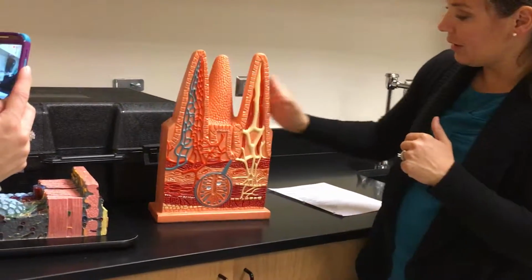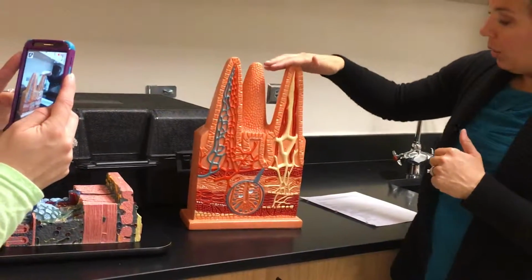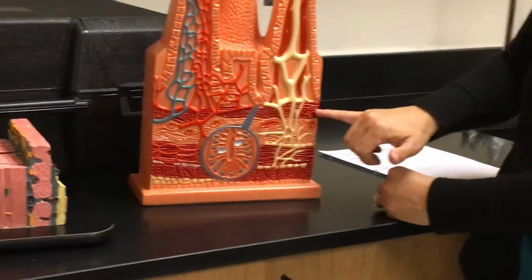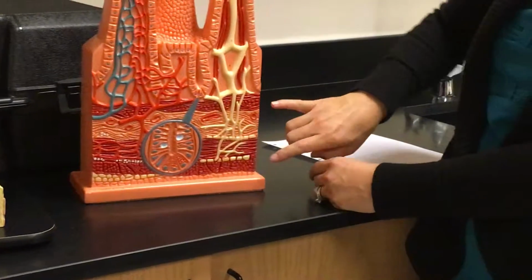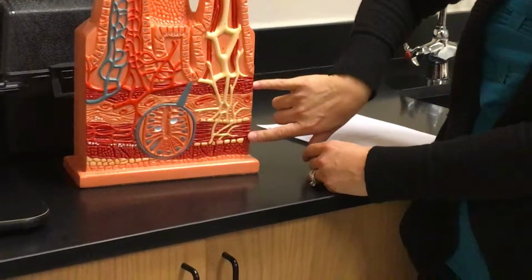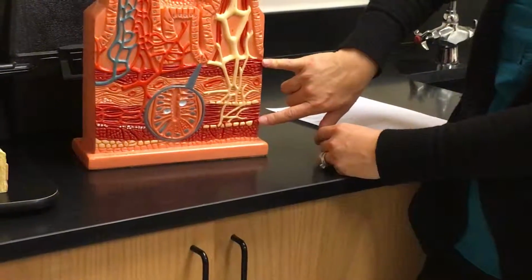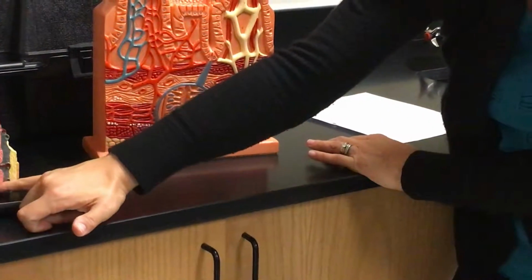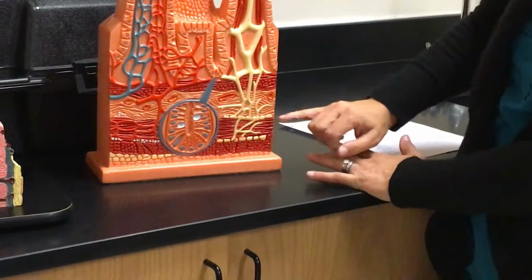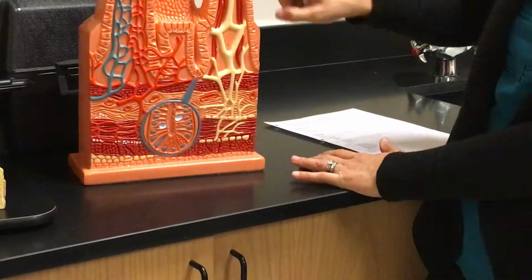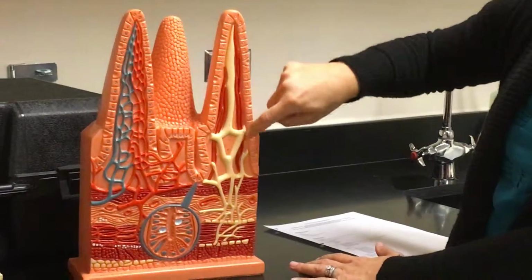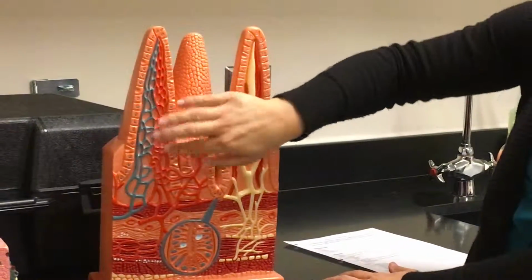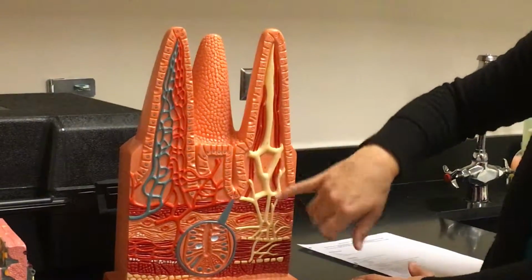Okay, so 4 layers. Again, we have the mucosa, and the only thing I don't like about this is the muscularis mucosa looks the same size as the muscularis externa, and that is not the case. This is more to scale, very tiny, very large. 2 large layers. So we have mucosa, we have the lamina propria, the epithelium. Within that we have our veins and arteries, as well as our lacteals.